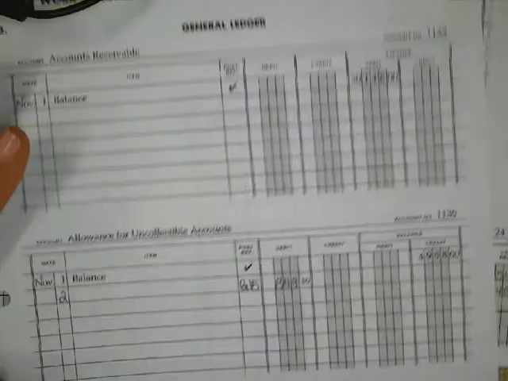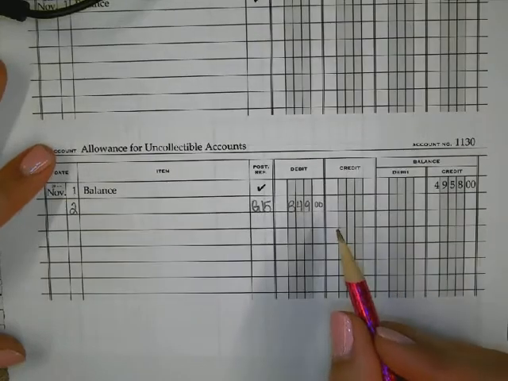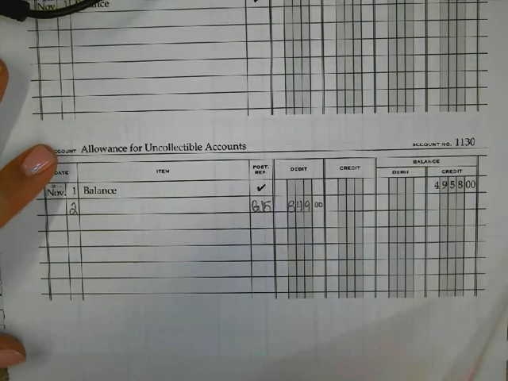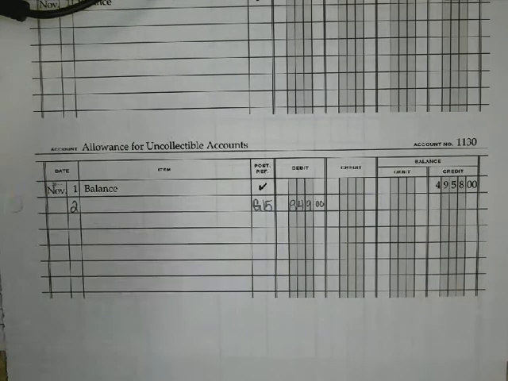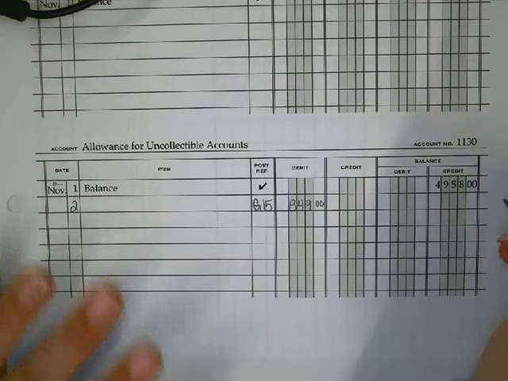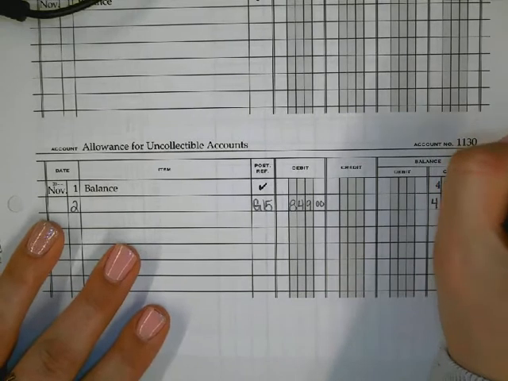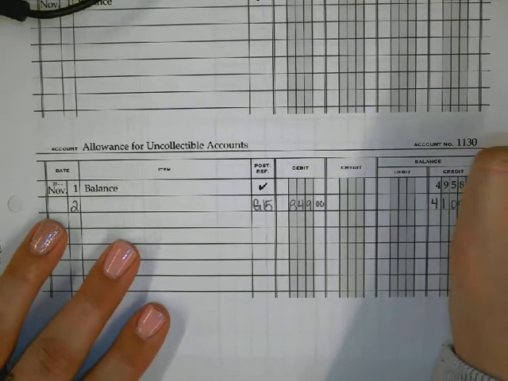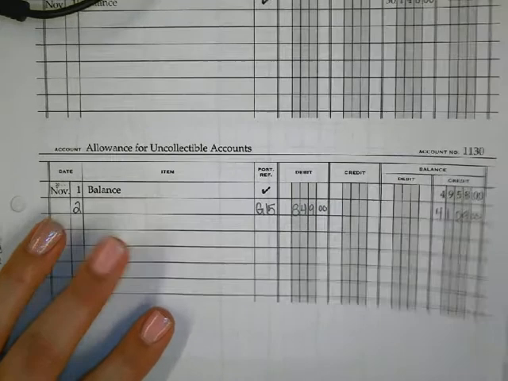Okay, now I have a debit to the allowance for uncollectible accounts, and I have a credit balance. What am I going to do here? Subtract. Good. What is my new balance? $4,109. And is that a debit or a credit? A credit, because my credit is larger than my debit. Okay, then I'm going to bring my account number 1130, and I'm going to put it into my post reference on my general journal.